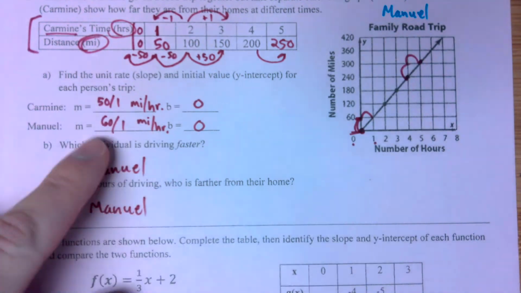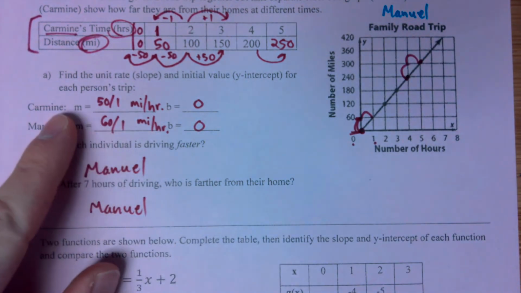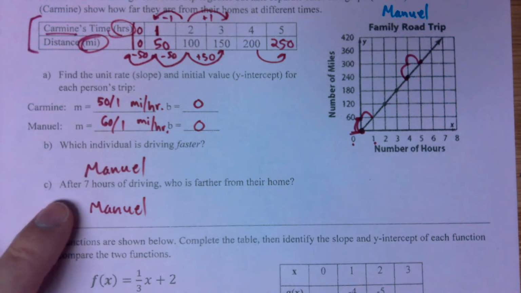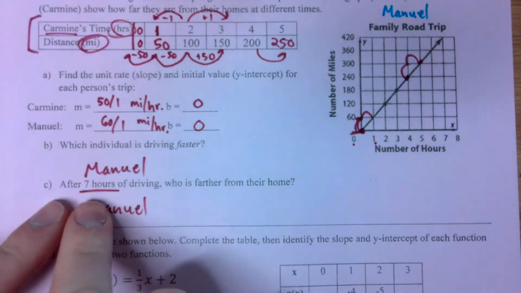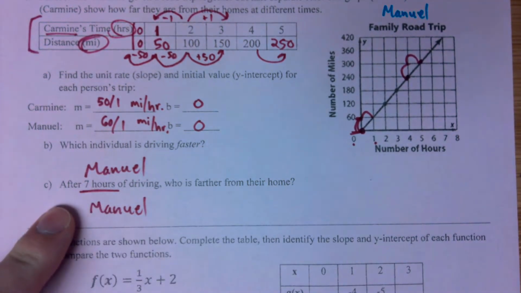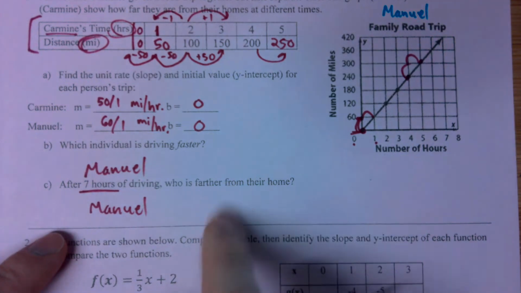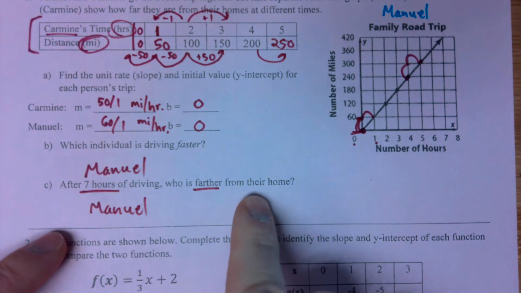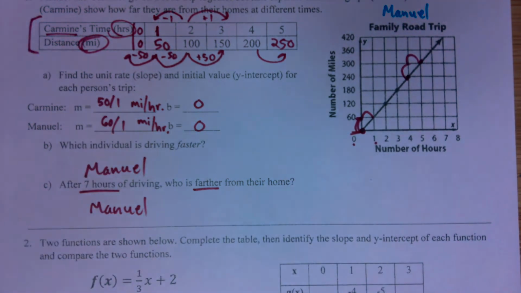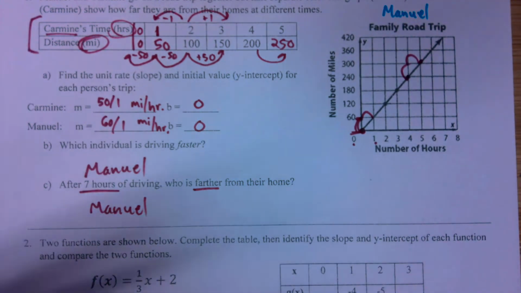If Manuel is driving 10 miles an hour faster than Carmine, then it doesn't matter how many hours of total driving they've done, Manuel is always going to be ahead of Carmine, right? So he's always going to be the one who's further from their home, unless those speeds change at all, which in this case they are not.